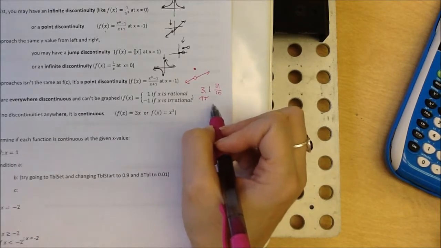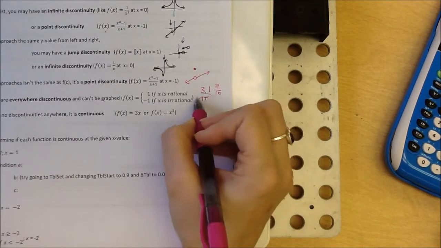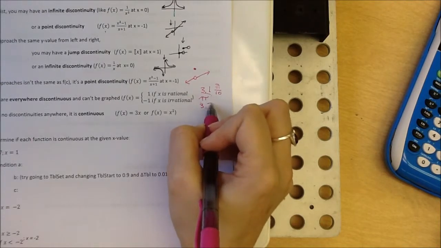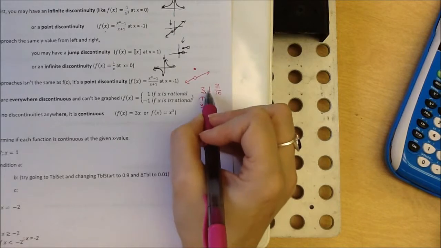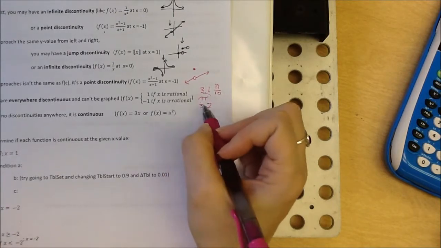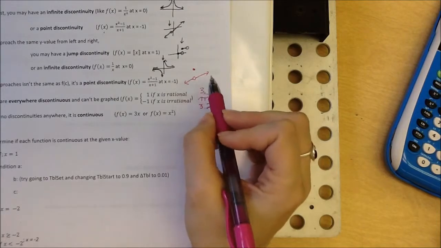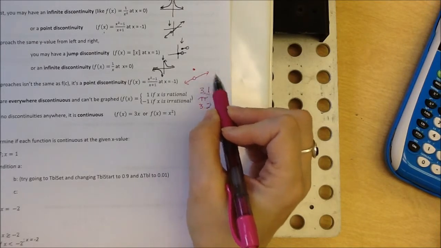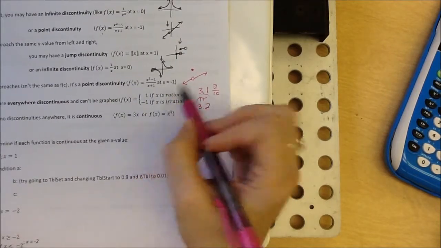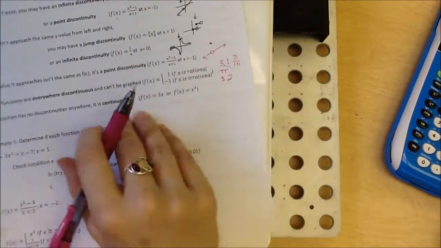It's a non-terminating decimal. This is not rational. 3.2 is rational. So it's not even just that it goes back and forth between rational and irrational so quickly. It's not possible to tell what the next number is. I mean, it's just not possible to graph this. It's everywhere discontinuous.